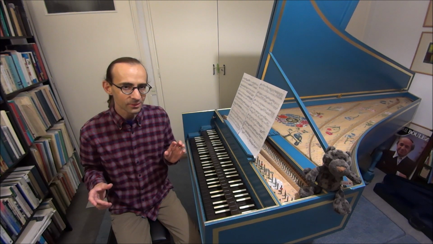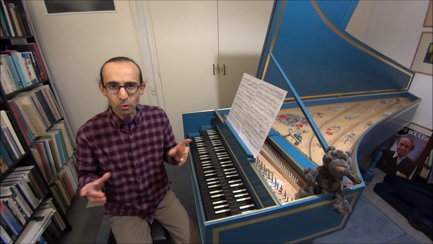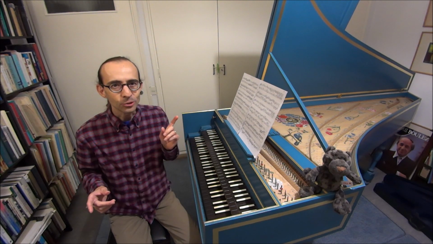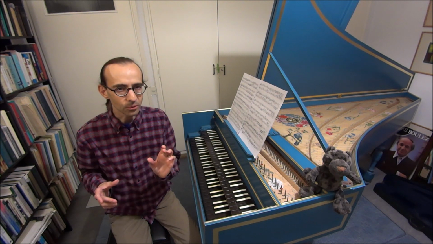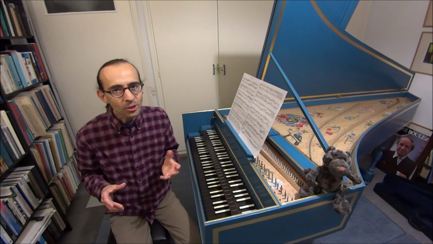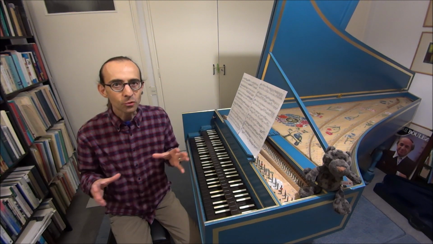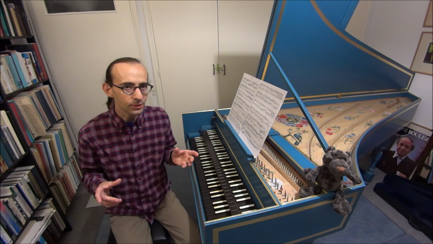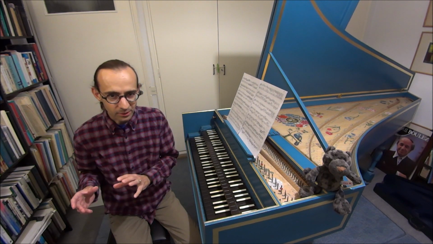What I think is actually more difficult from a performance standpoint is to find ways to make these runs expressively meaningful and also try to give them individual characters, something that will transform the piece from a superficial etude to a multi-layered and deeply felt composition.